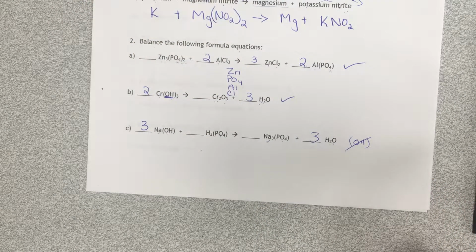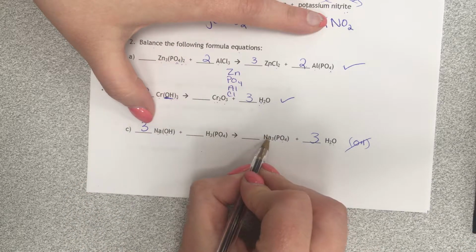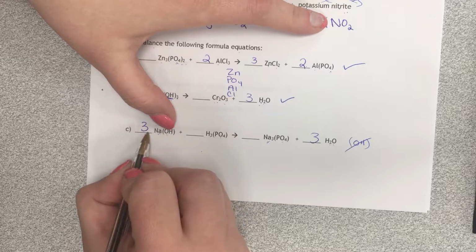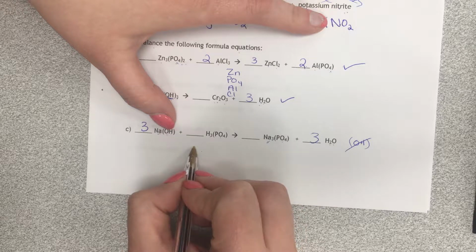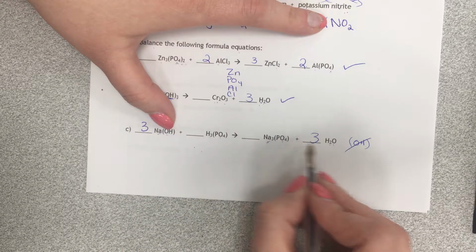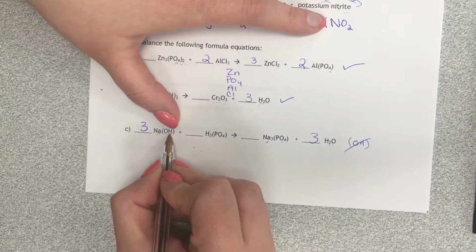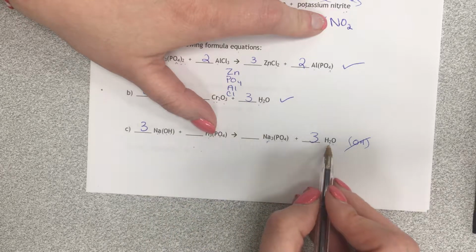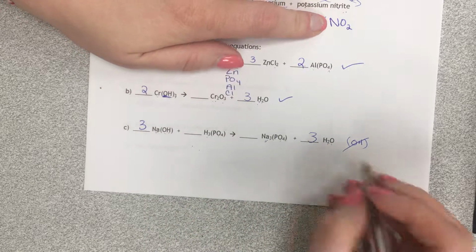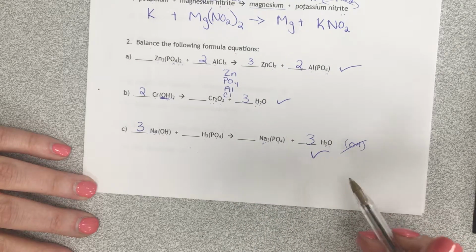So let's look at everything and see if it balances. We have 3 sodiums, 3 sodiums, 3 oxygens plus 4, so 4, 5, 6, 7 oxygens on this side. We have 4, 5, 6, 7 oxygens on this side. We have 3 hydrogens plus 3, so we have 6 hydrogens, and we have 2 times 3, that's 6 hydrogens, so we're actually balanced.